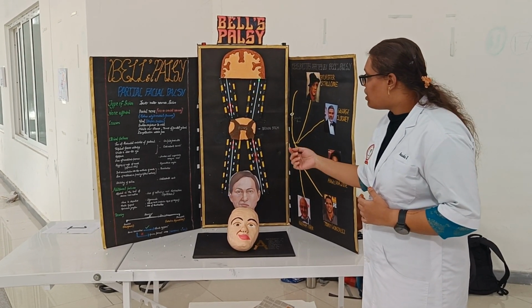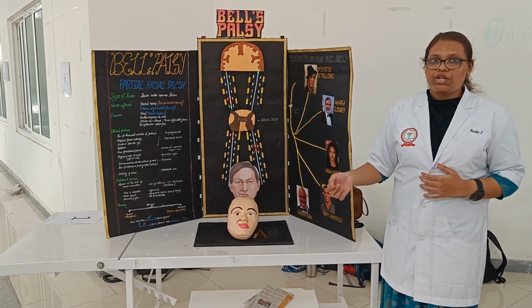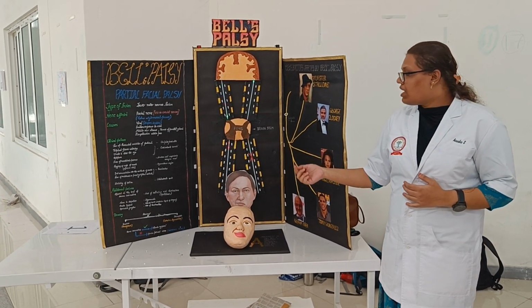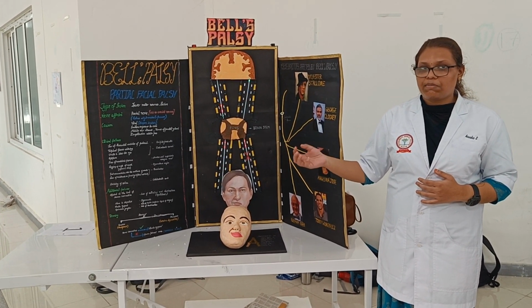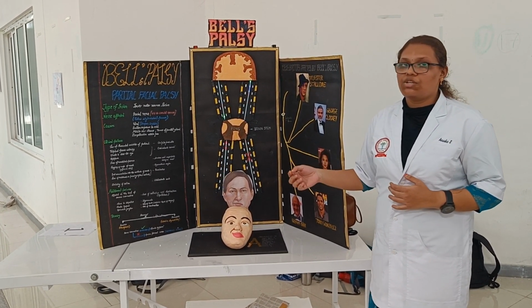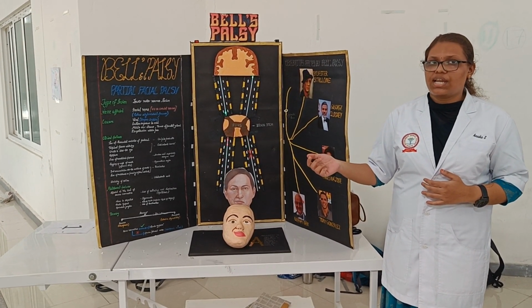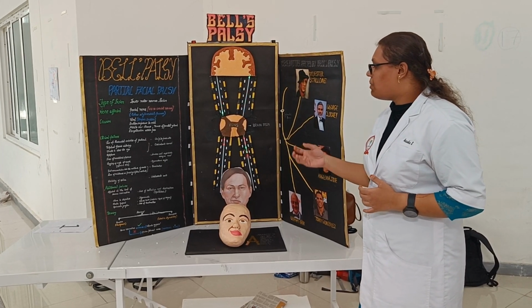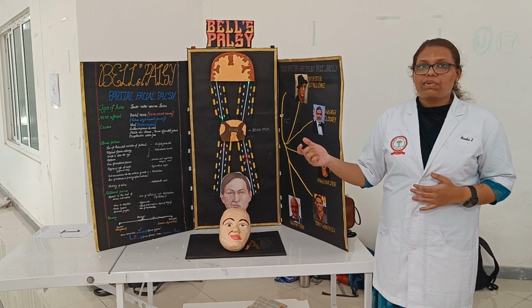If we go to the recovery, there is complete and incomplete. Complete is neuropraxia, and incomplete is Wallerian degeneration. Neuropraxia means the peripheral neurons are affected, which can recover within 2 to 3 weeks. In incomplete, there is Wallerian degeneration, which means there is complete denervation of the neurons, so they cannot be recovered.